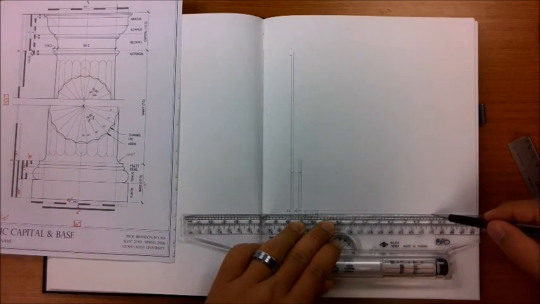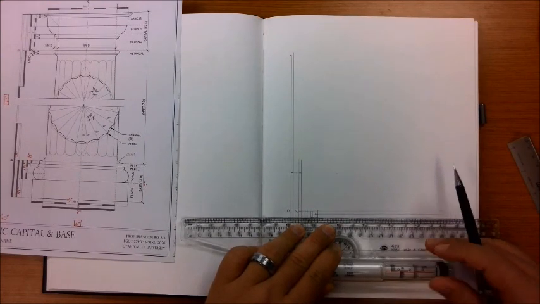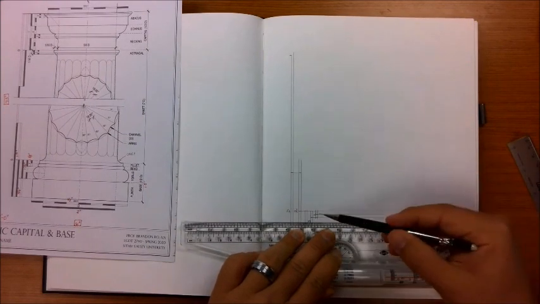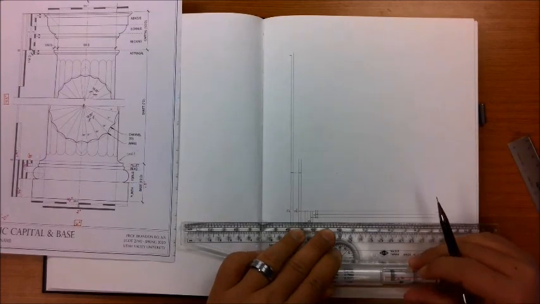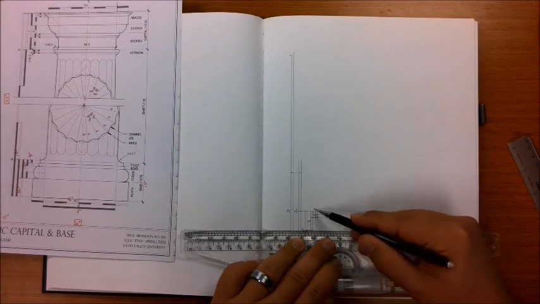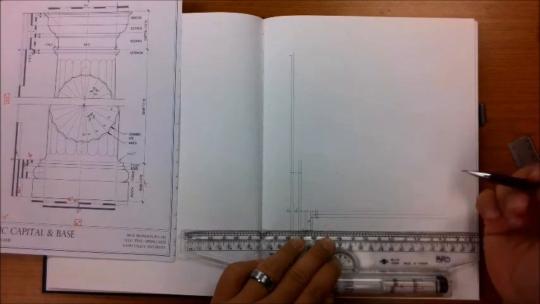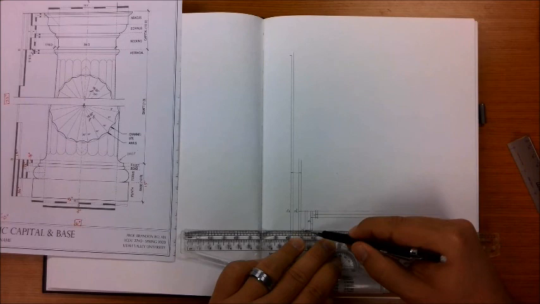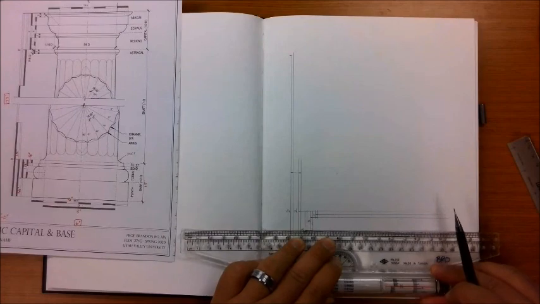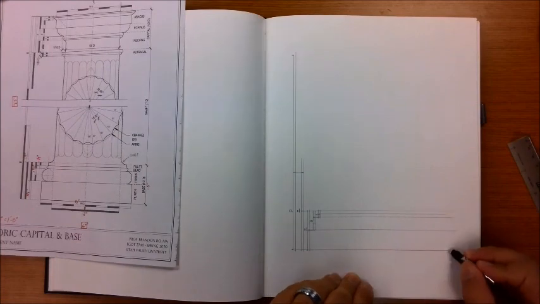I'm going to strike this across. I'm going to go down one more. So that gets those 2 lines for the fillet and the bead. The torus mold is actually, when we subdivided that 3 times, it's actually going to be that full length here for the torus. So I'm going to go ahead and strike a line across here. And that should give us the information we need.